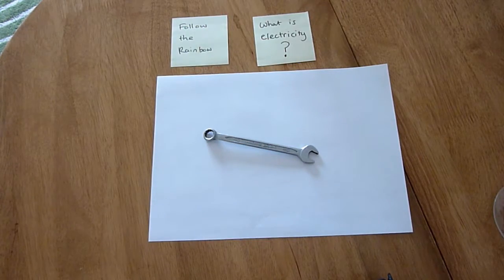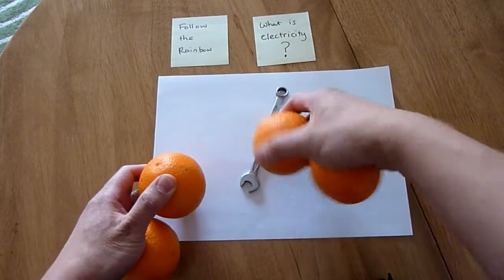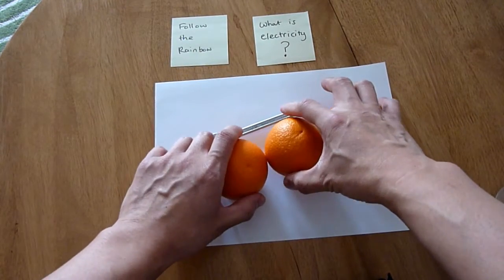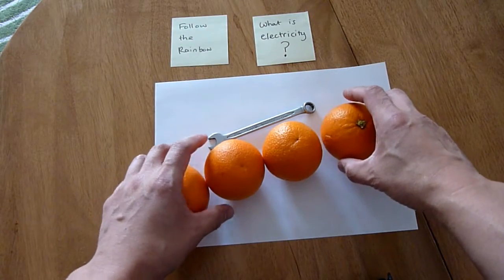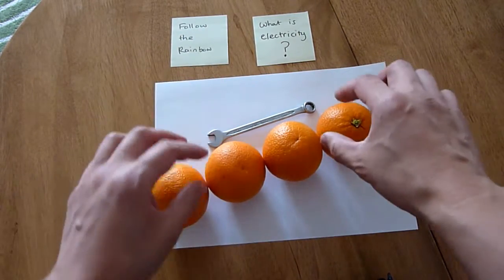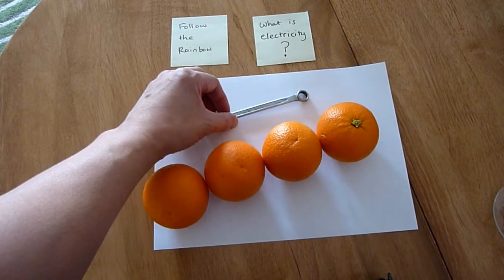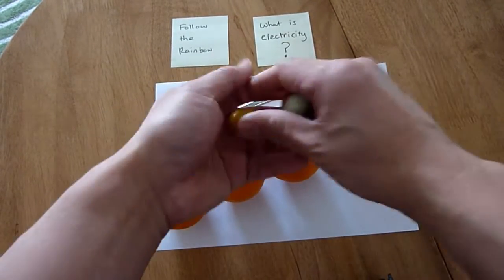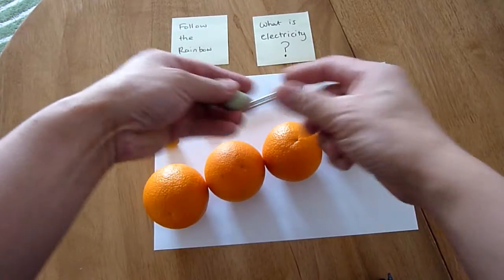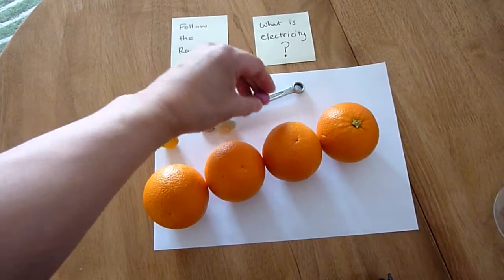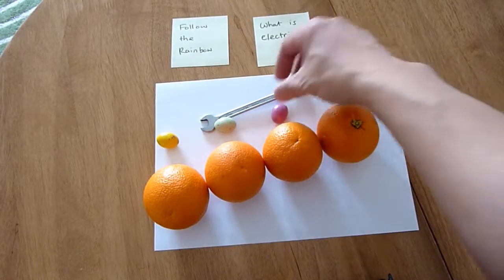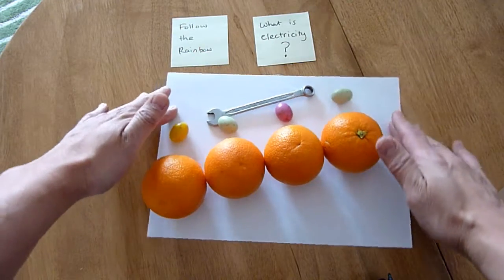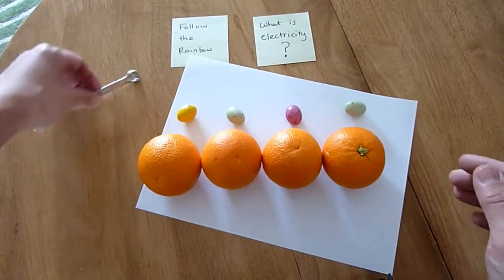So on something like a spanner, which is made of metal, imagine I had my super magnifying glass or super microscope and I looked really closely. I'd be able to see, imagine these oranges are the atoms of the spanner. I should be able to see electrons also, but the electrons for the metal spanner are not tightly bound to the atom, they're loose, they can kind of move around like this.